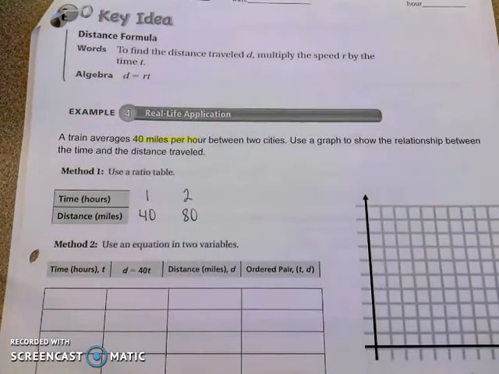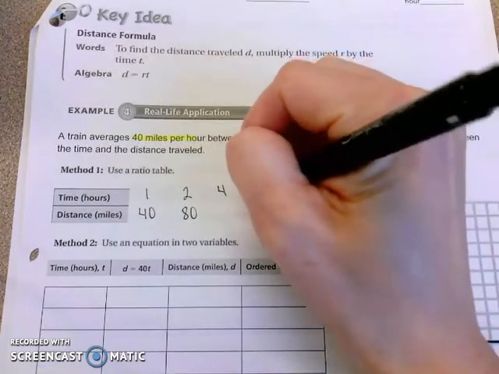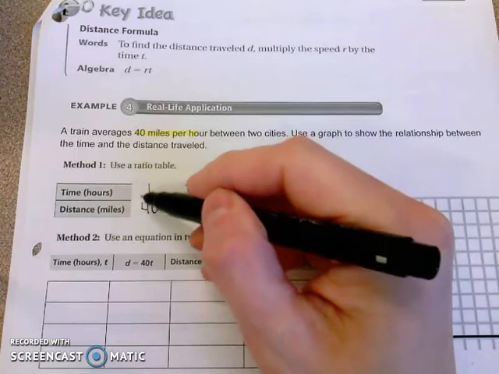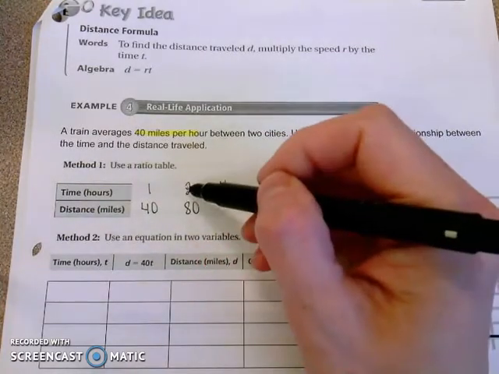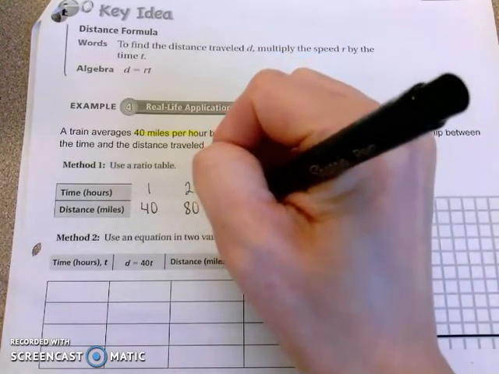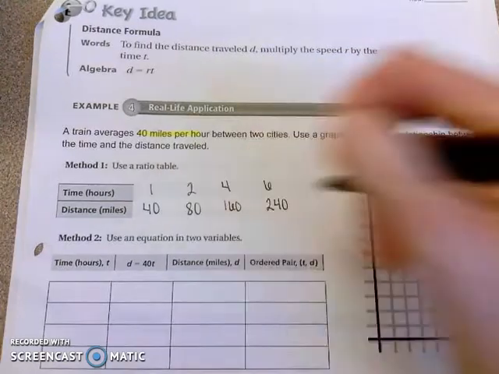Okay, so then let's say, well, what if we travel for 4 hours, or what if we travel for 6 hours? We can use what we know about ratio tables too and see, well, this is 1 times 40, that's how we get here, 2 times 40. So if we do 4 times 40, we get 160. 6 times 40, we're going to get 240.